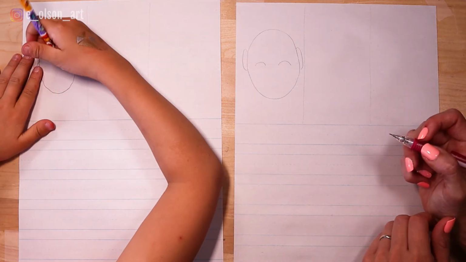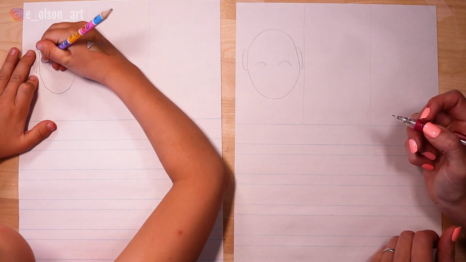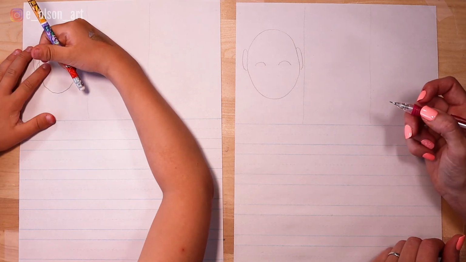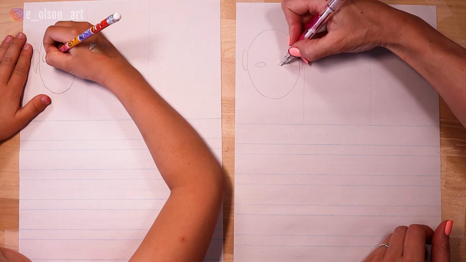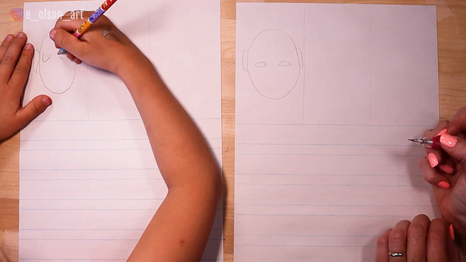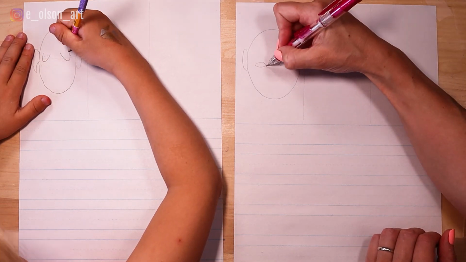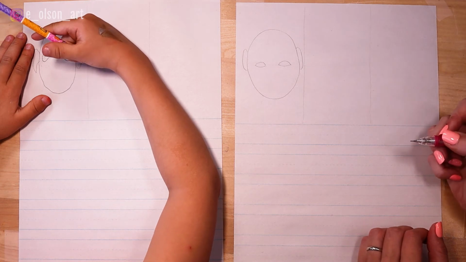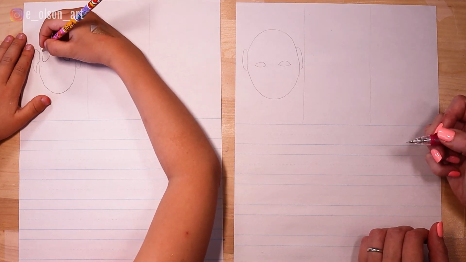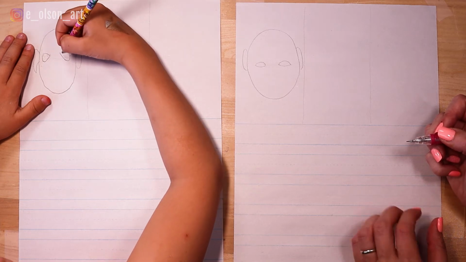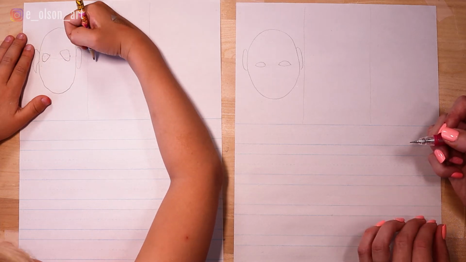Okay, I'll try again. And then you just make another half circle underneath it, and that makes this almond shape for the eyes. Do the top part too. Yeah, if you can just do circles for the eyes too, if that's easier.